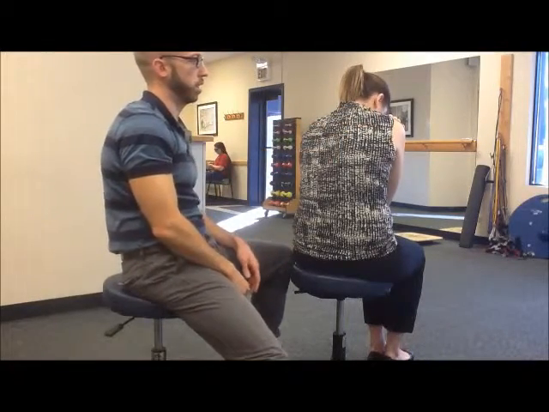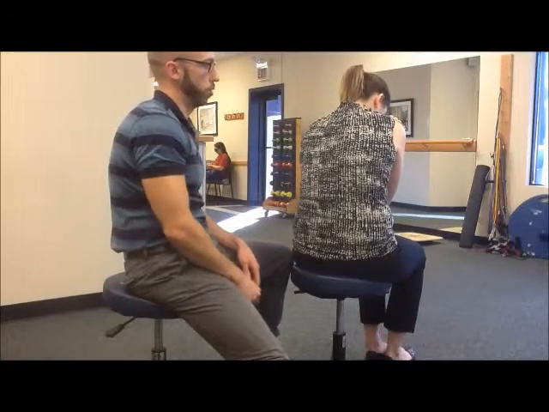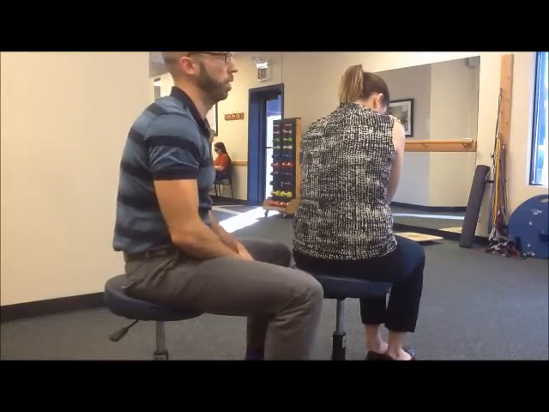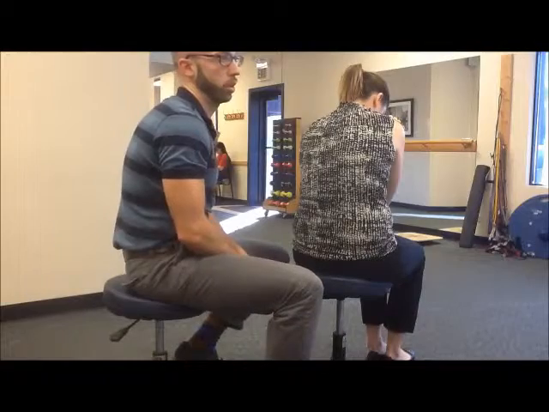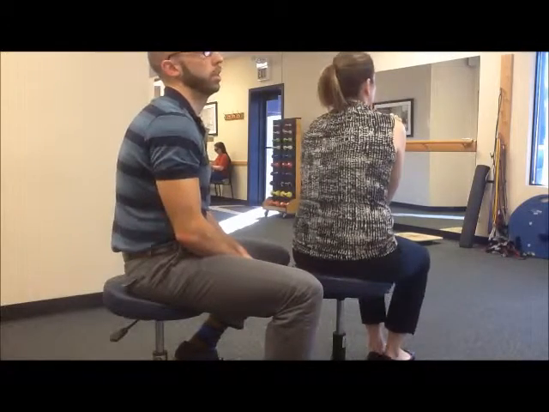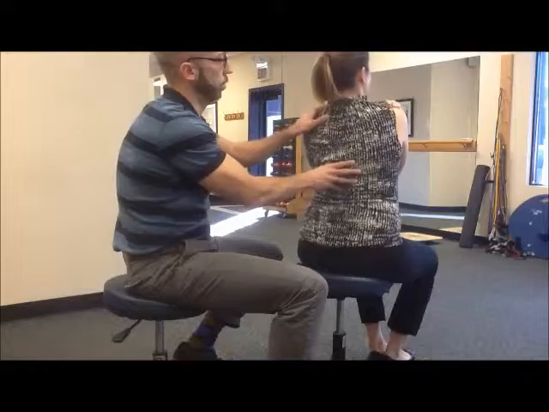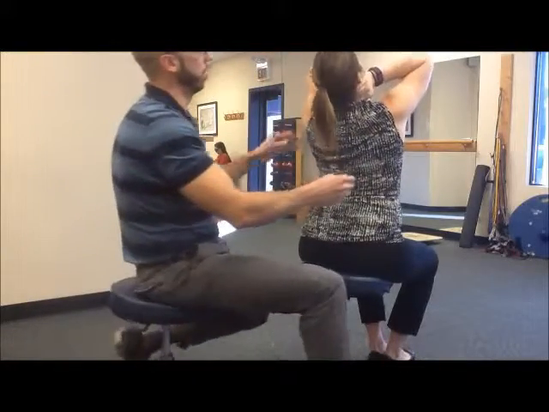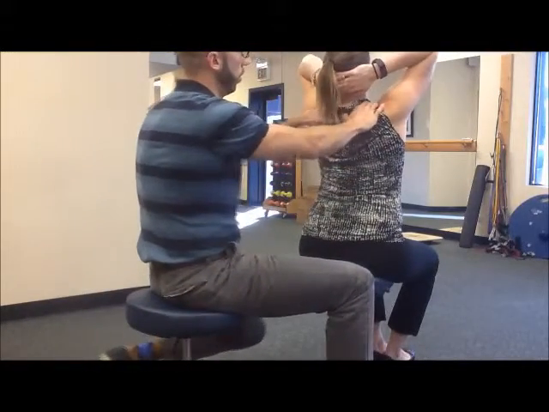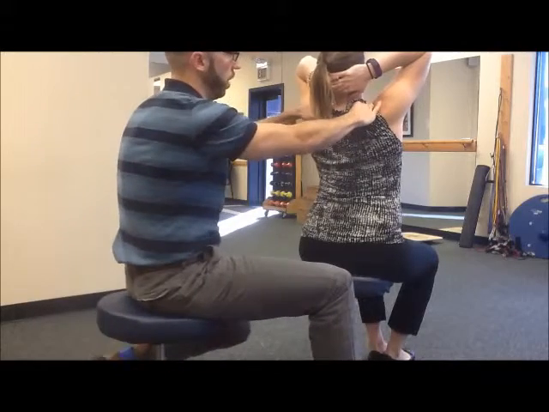So in this case, the article described a restriction in right T1-2 and T2-3 extension. So the patient had problems with right rotation and extension. So we will also assess this extension here with Shannon. And what we'll look for here again is looking at the transverse processes.